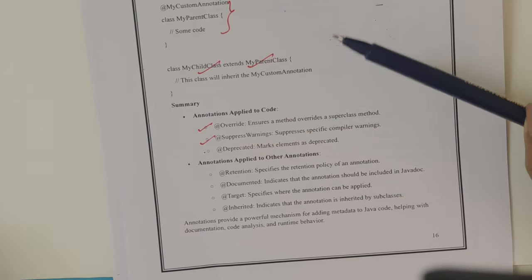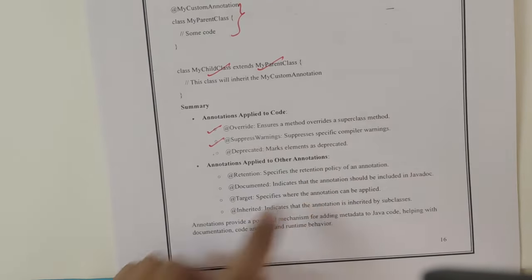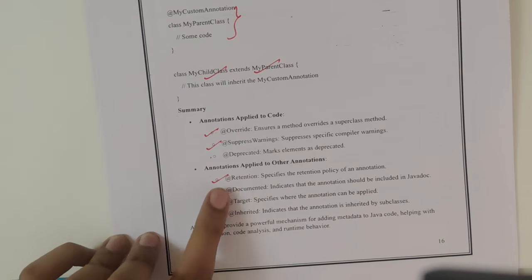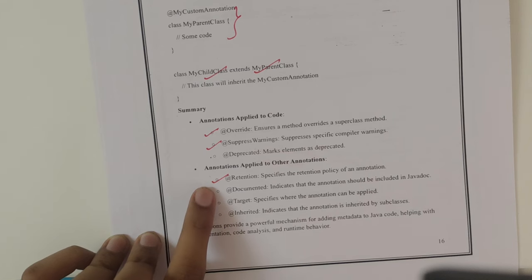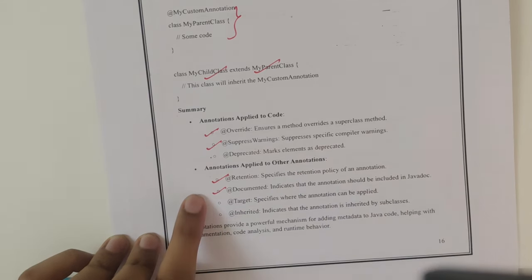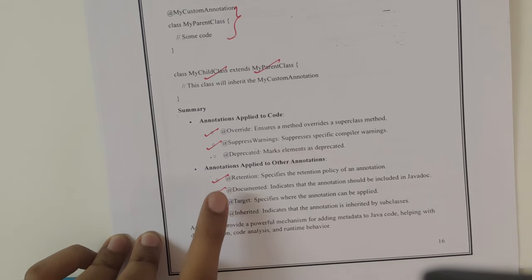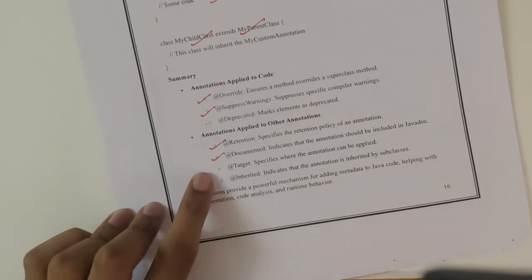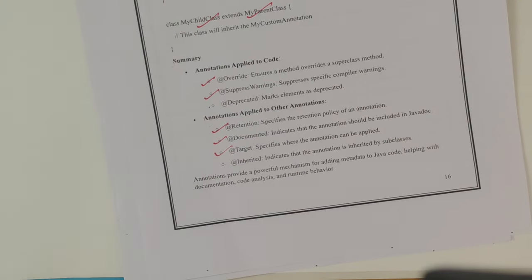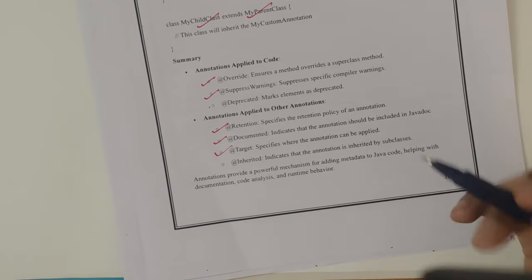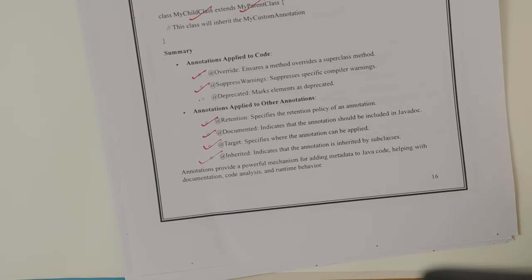Okay, now the annotations which are applied to other annotations. First we have @Retention, which defines the duration for which my particular annotation is available. Next we have @Documented, which marks that the annotation should be included in the Javadoc documentation. Next we have @Target, which specifies the valid target types for the annotation, and then @Inherited, which allows inheritance by different subclasses. Okay, let's move forward.